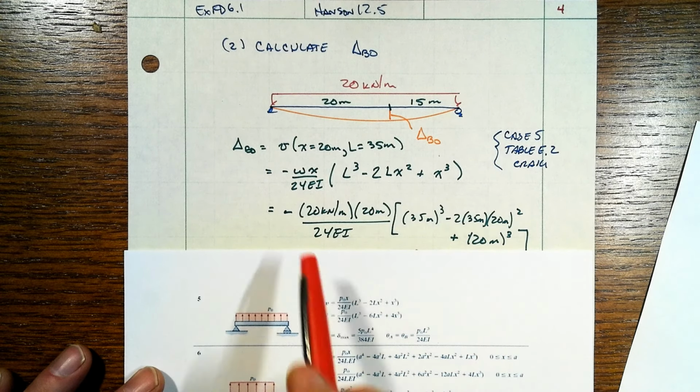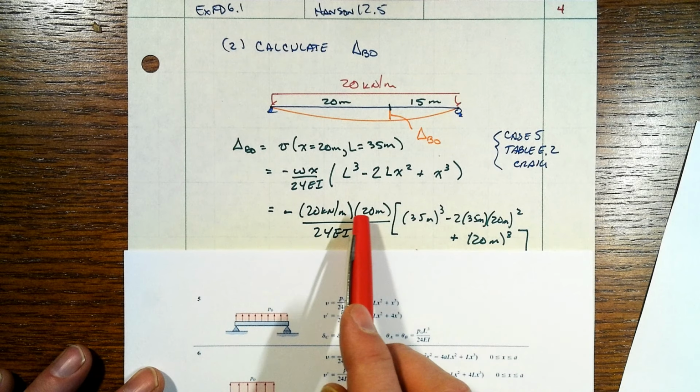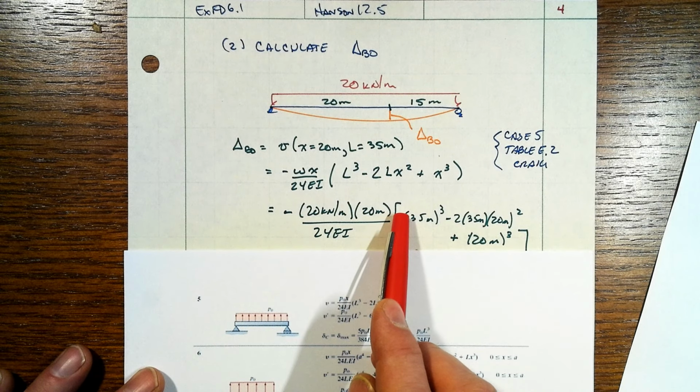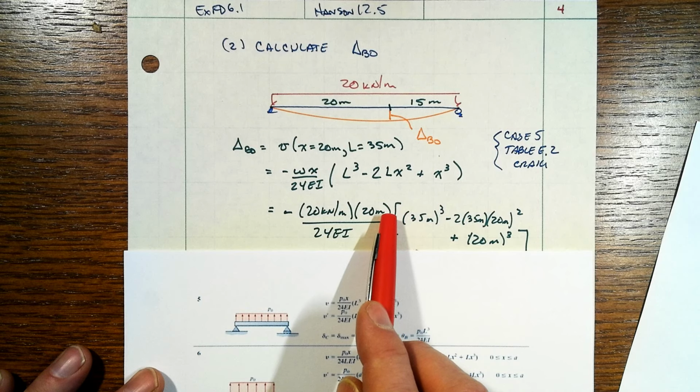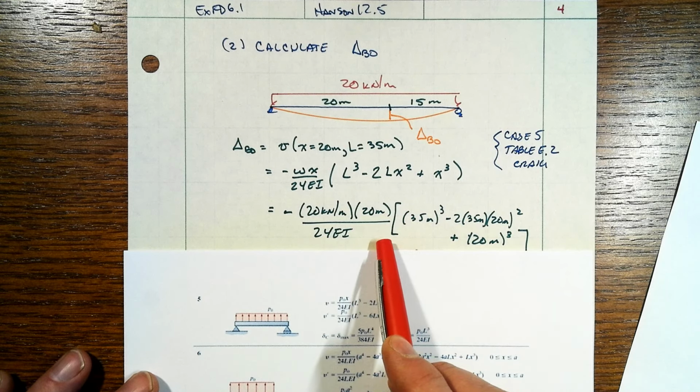So here we go. Drop in our numbers. W is the 20 kilonewtons per meter. You've got x, the location we're evaluating the displacement, is 20 meters, all over the 24 EI. I'm going to keep it in terms of EI.